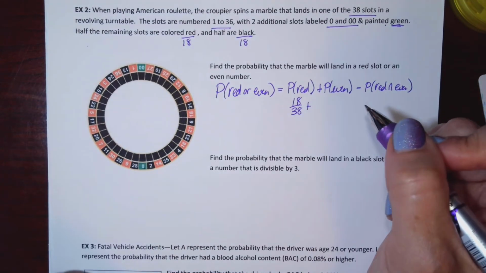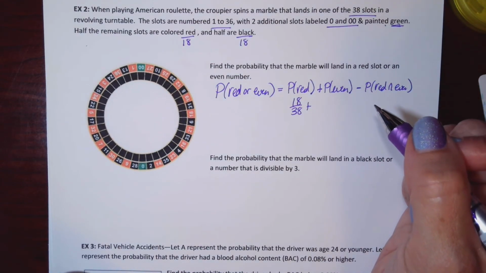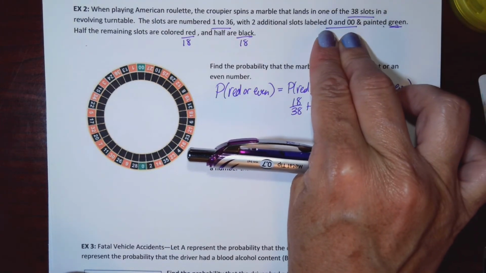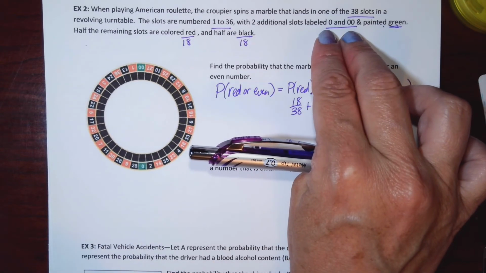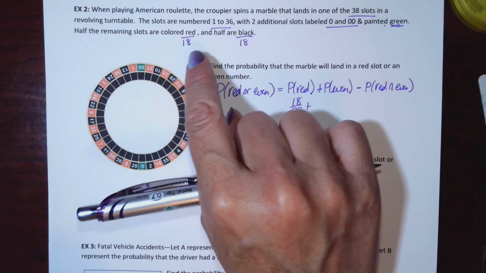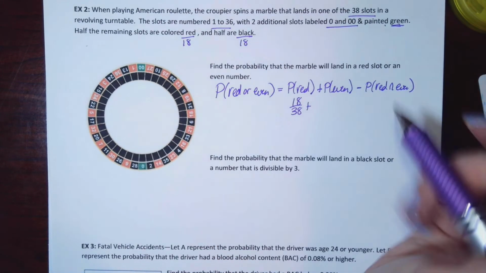How many numbers are even? We are not going to count 0 and 00 as even on the roulette wheel. 0 is actually counted as an even number, but again, research, we're not counting these as even. So I'm just thinking numbers 1 to 36. Half of those numbers are going to be even numbers.